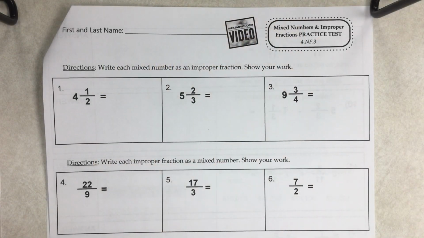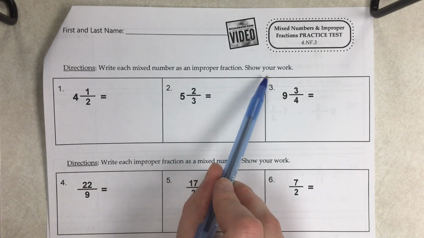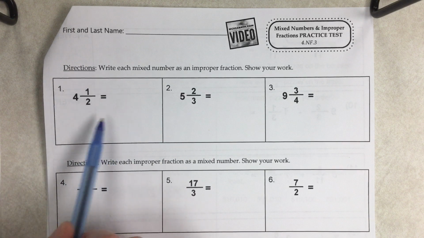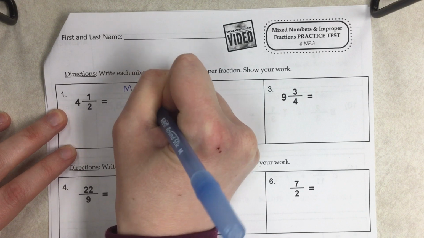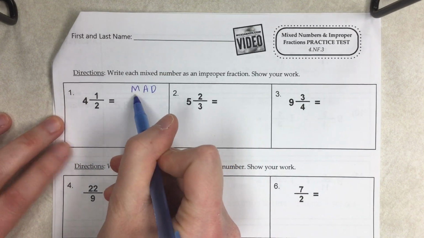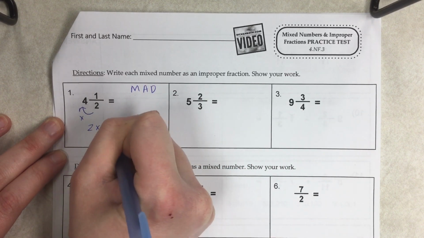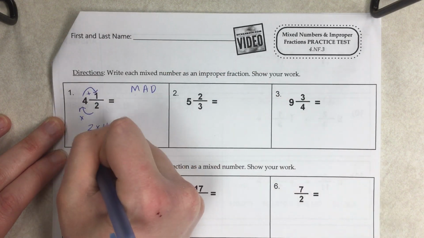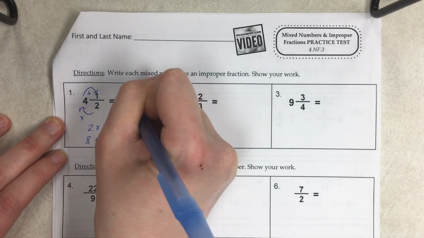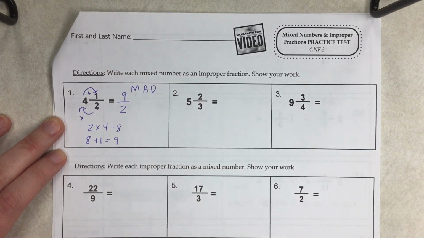Okay, let's do this practice test. Directions say write each mixed number as an improper fraction. Show your work. So we have a mixed-up dad, and we are going to turn him mad into an improper fraction. So we're going to start with step M, multiply. We know 2 times 4 equals 8. Then we add on to get the numerator. 8 plus 1 equals 9, so my numerator is 9. And then D, denominator stays the same. Denominator is 2. So I get an improper fraction of 9 over 2.